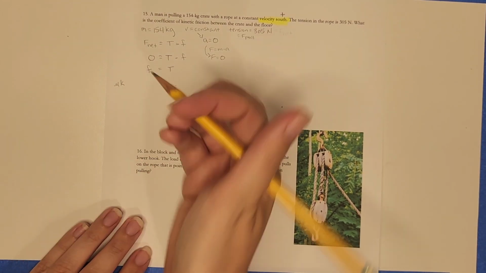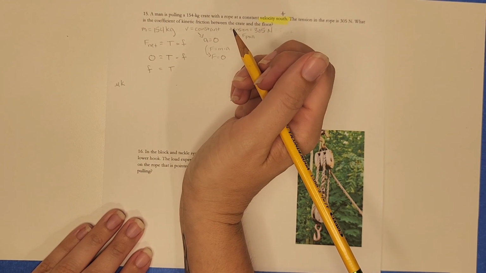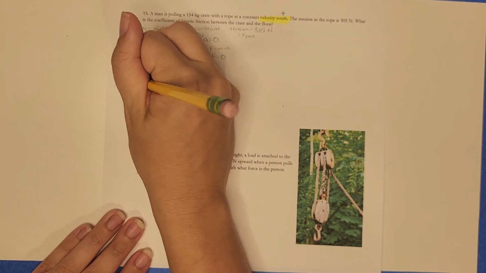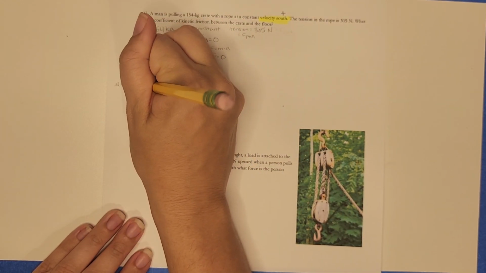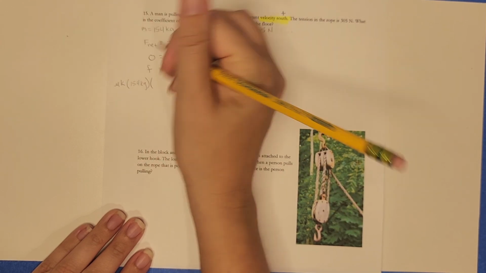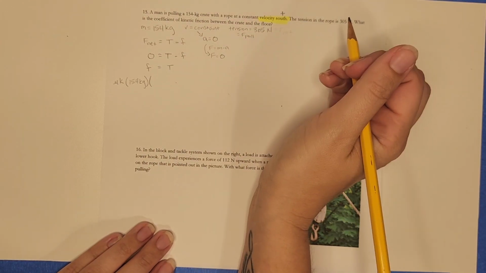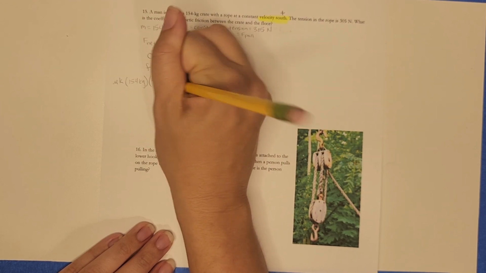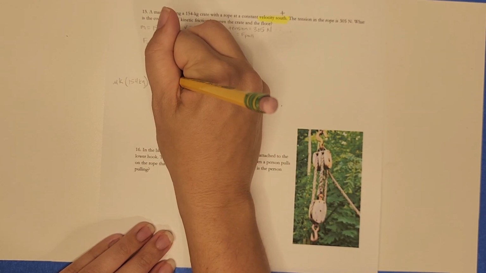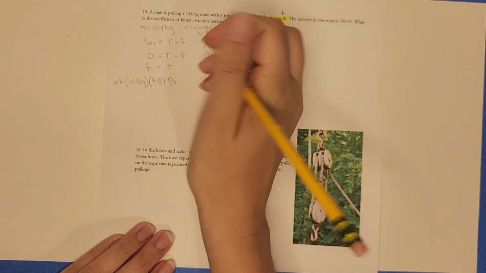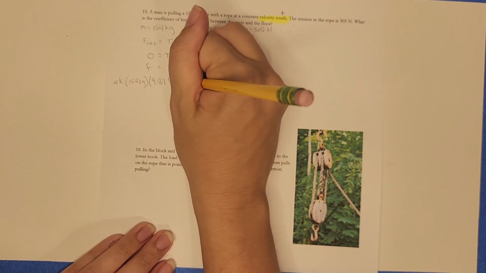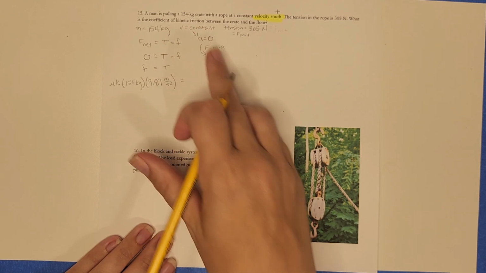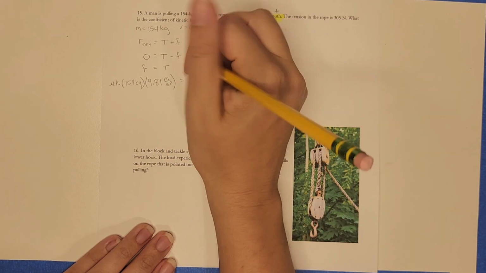All right, so we have our kinetic friction coefficient, 154 kilograms, my mass, and my acceleration due to gravity. So there is my F, right? And then my T is the 305 newtons that was that tension.